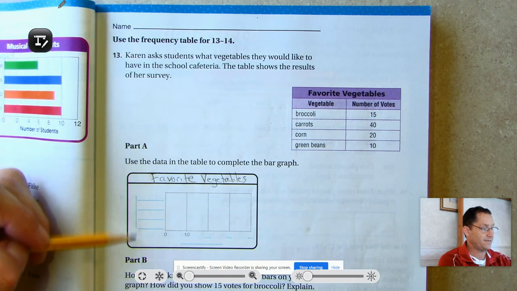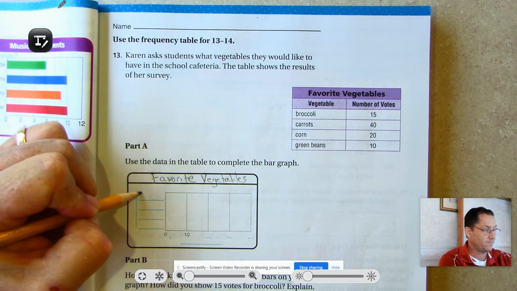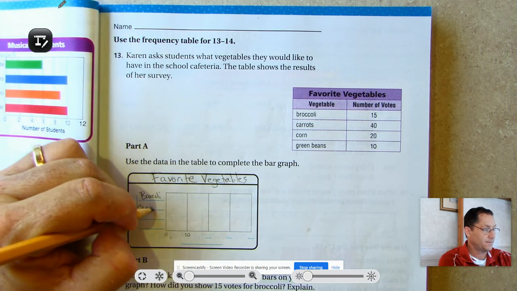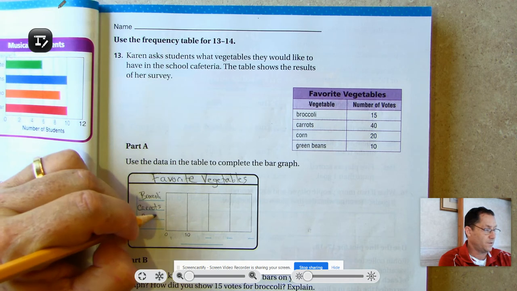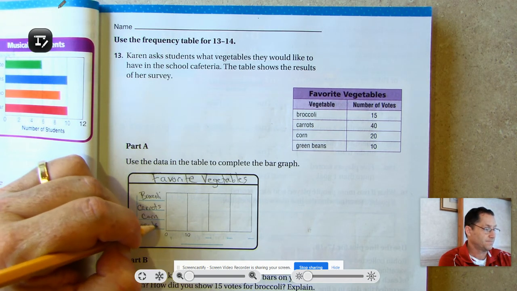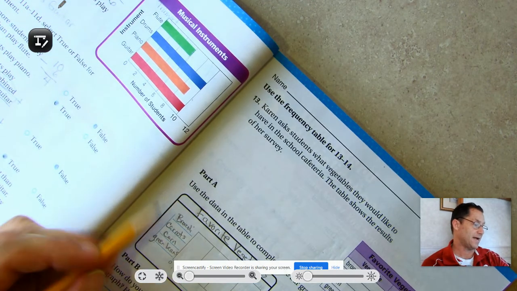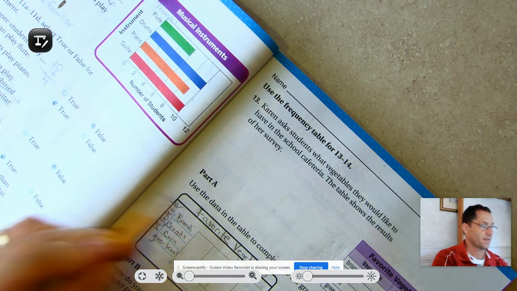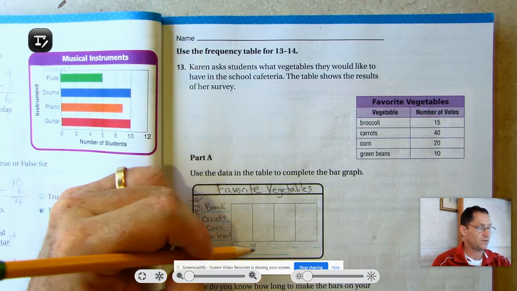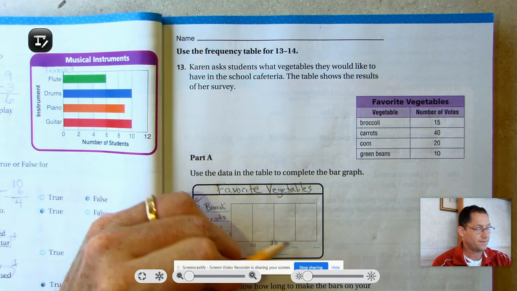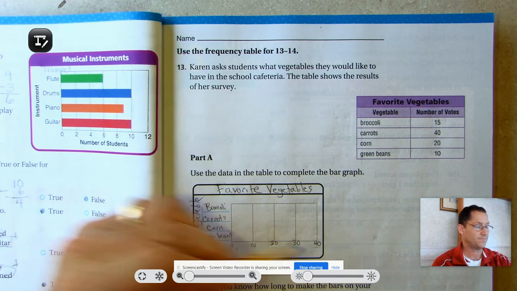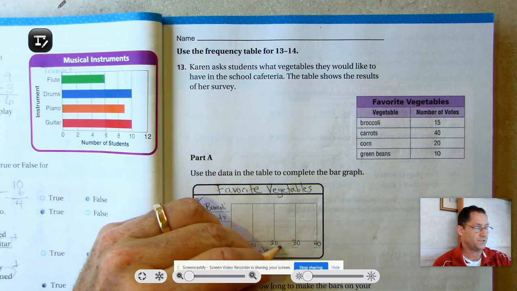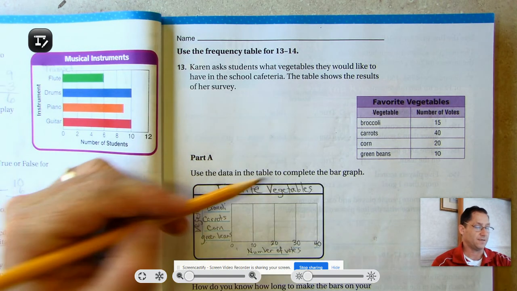Okay, I see 4 lines here and I see numbers here. So these are the vegetables: broccoli, carrots, corn, and green beans. Remember, we label each side of our picture graph. So these are vegetables. Okay, and 0, 10, 20, 30, 40. And that's going to be number of votes.